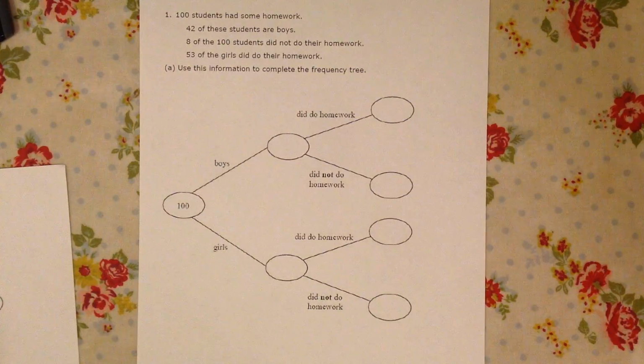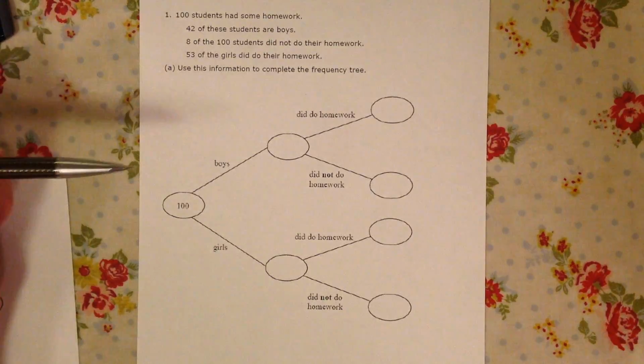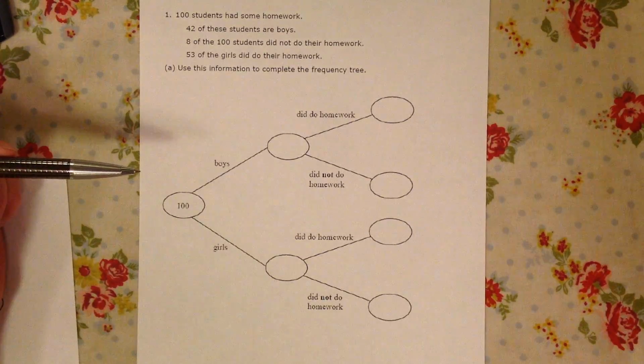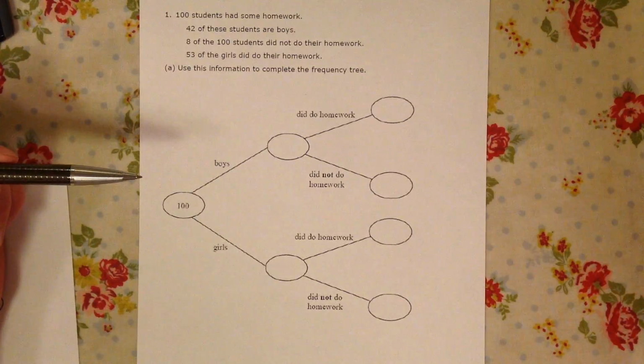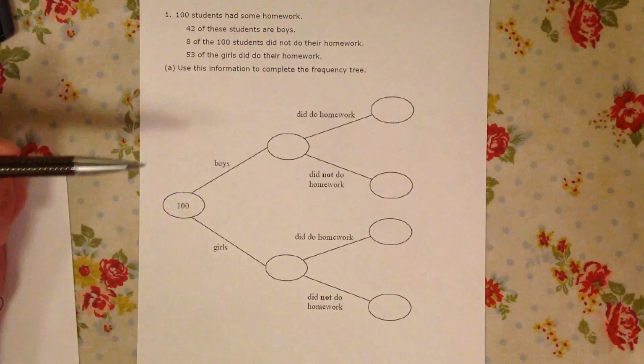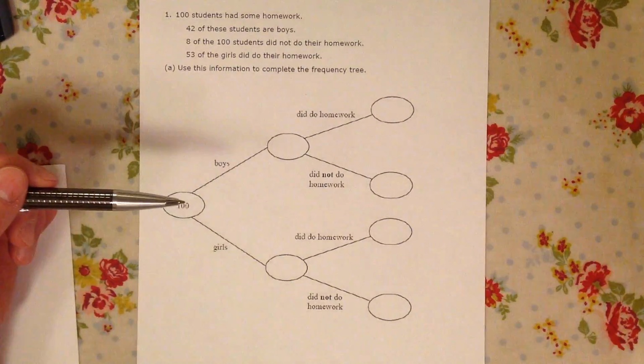It's basically another way of approaching a question with multiple pieces of information, a bit like a two-way table, but laid out in something that looks a bit like a probability tree. There is the real risk that you confuse the two techniques, because in a probability tree we put the probability at the end of each of the branches.